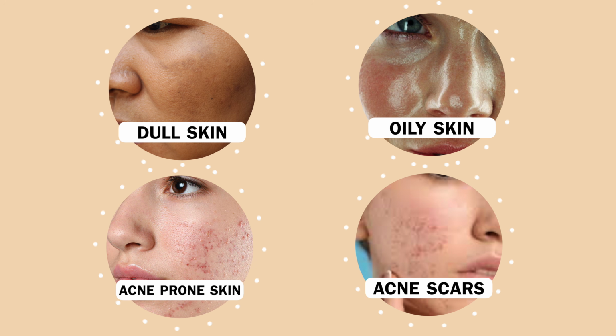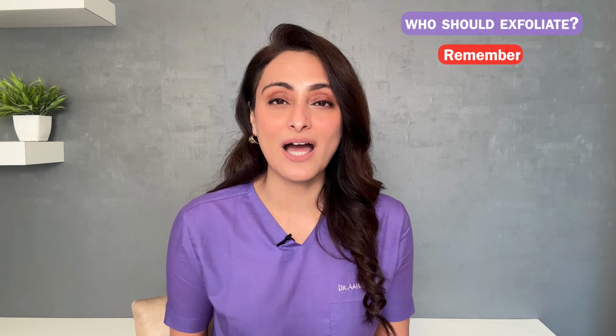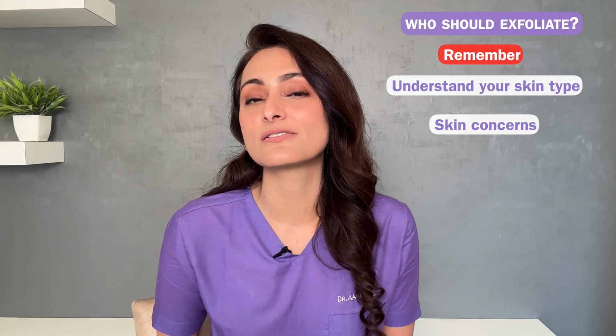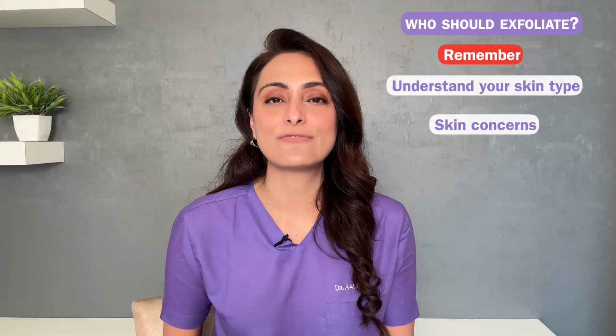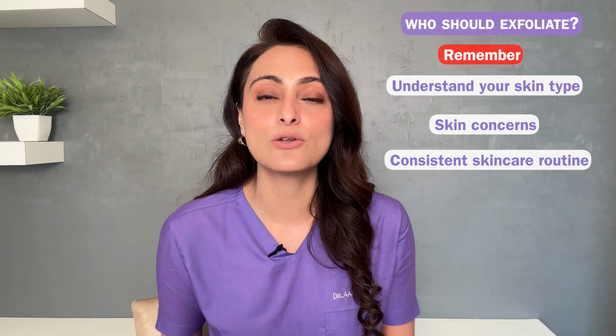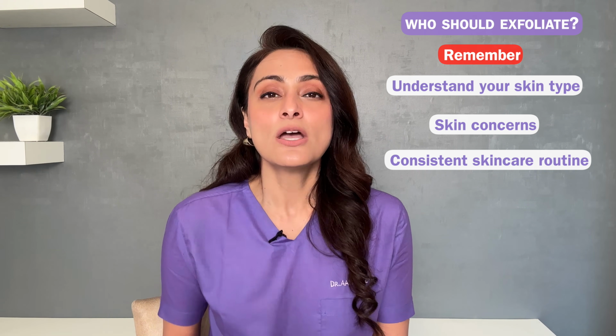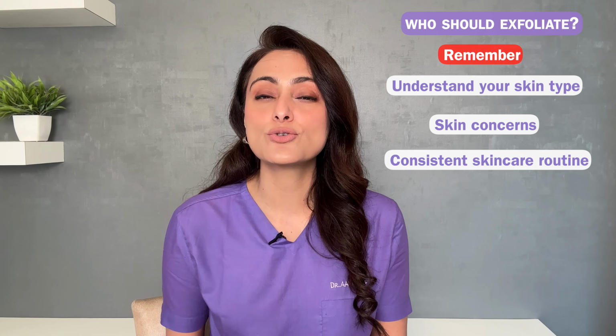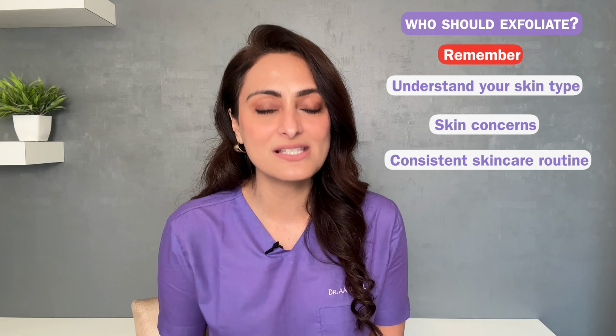for exfoliation. But remember that before you start exfoliating your skin, you need to understand your skin type and skin concerns properly. You need to have a proper skincare routine in place before you go ahead and use any peeling solutions on the face, okay? Because you have to be on a consistent routine for at least 2 to 3 months in order to know your skin type and address the skin concerns.